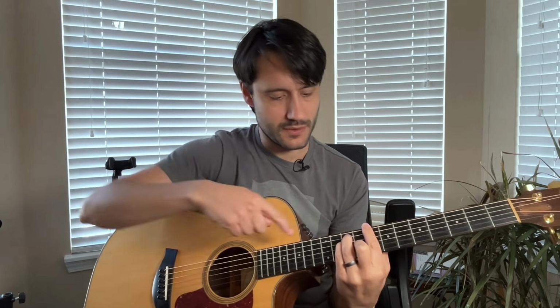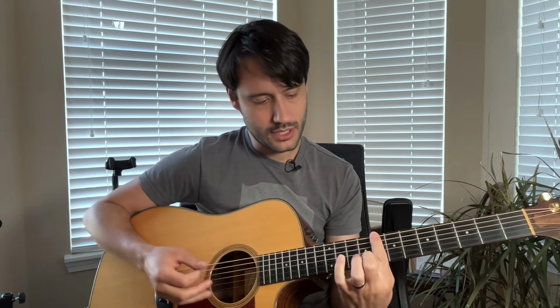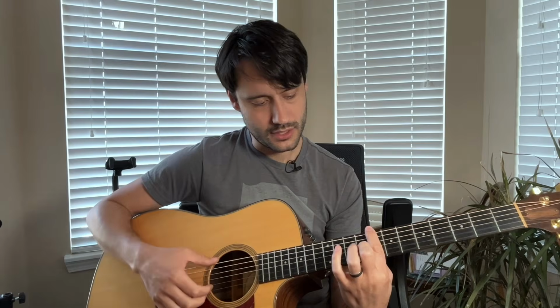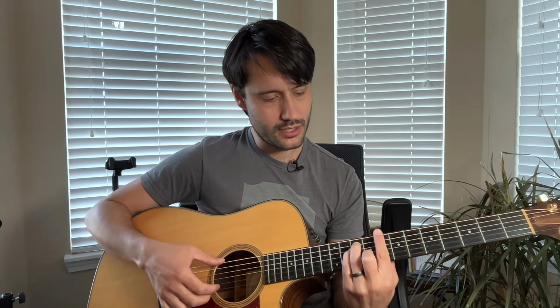Here's another one. Still a C chord. But now, anyone recognize the shape? Put in the comments if you recognize the shape I'm playing here. Correct. It's an E shape. It's another bar chord. I'm barring across the 1st, 2nd, and 6th strings. There's my E shape. I'm playing it with my index finger at the 8th fret, but we're hearing a C chord.